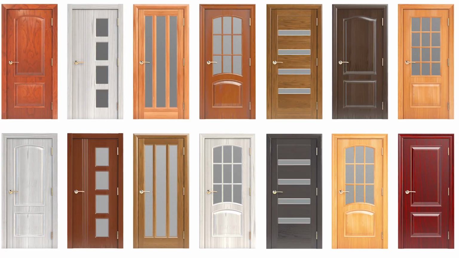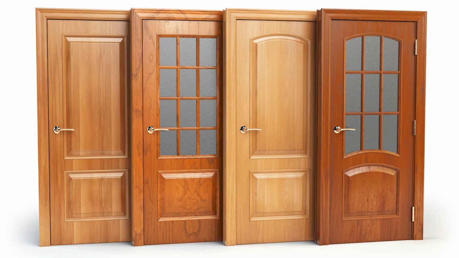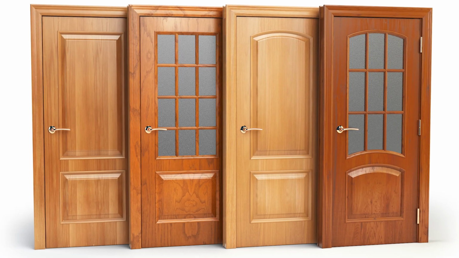Doors. What are they? How many different types are there? We're going to dig into that and really unpack all of the nuance that there is to describe doors.